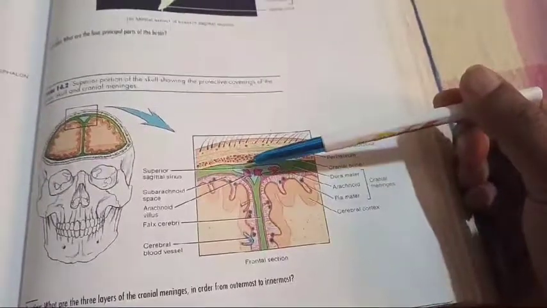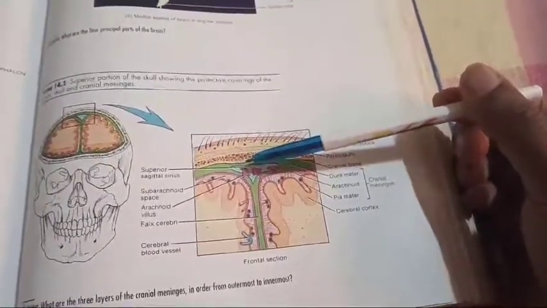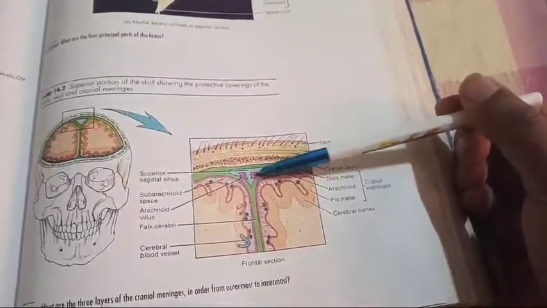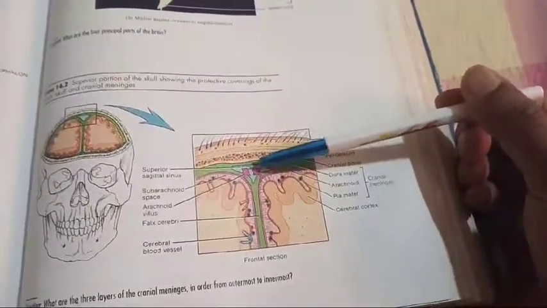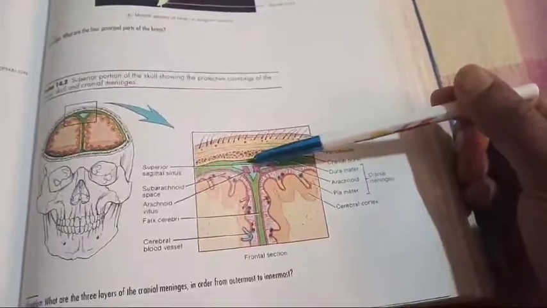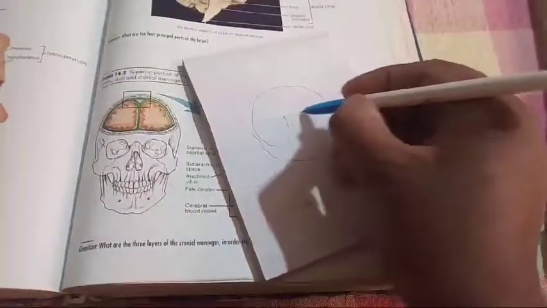The meningeal layers of the dura mater form folds which divide the cranial cavity. I'll show you in the picture. Imagine this is a skull bone, and in the middle there is a cribriform plate.